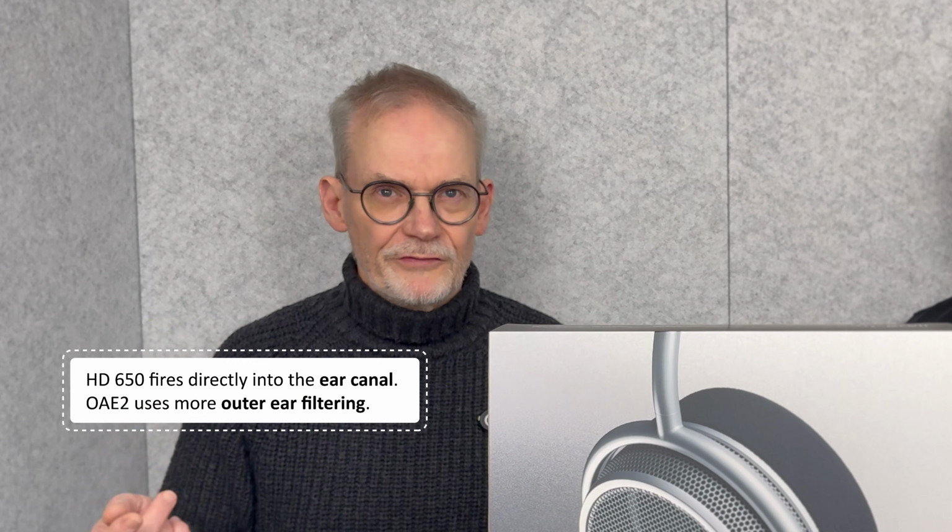So you have a very similar frequency response there depending on the outer ear. I've done measurements about that, how different ears create different patterns. So the OAE2 is much closer to this pattern produced by loudspeakers than, for example, an HD650.